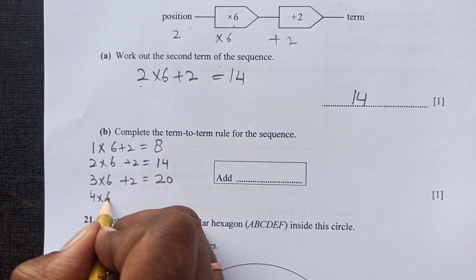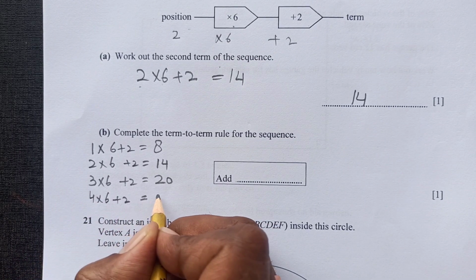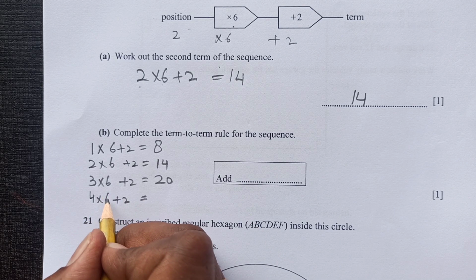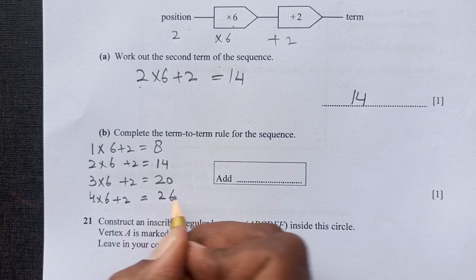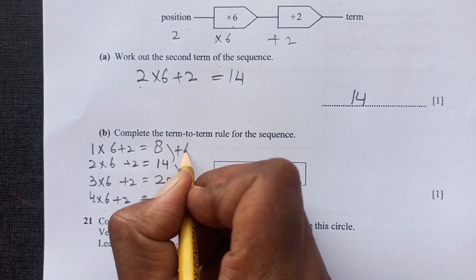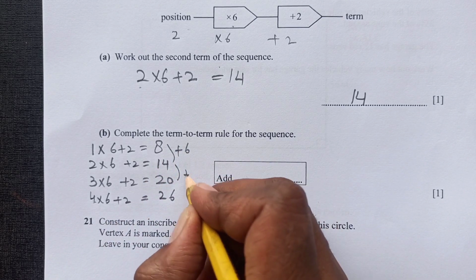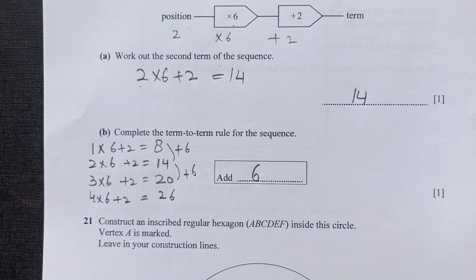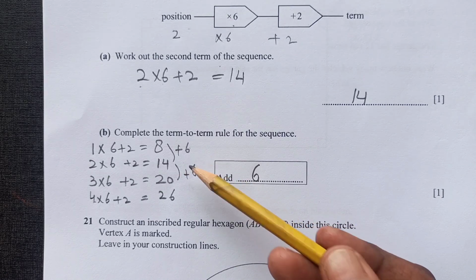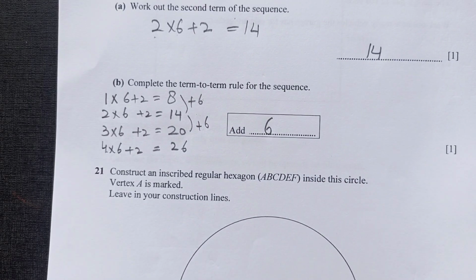For the fourth, 6 times 4, 24, 26. So if you see the difference here, we are getting each term by adding 6. So the term to term rule will be add 6, because from the first term to get the second term we need to add 6 to it, right?